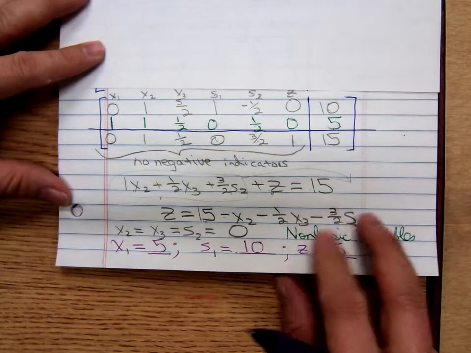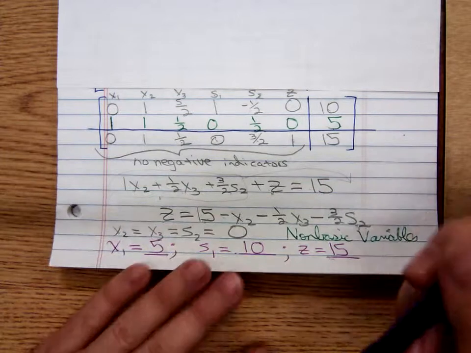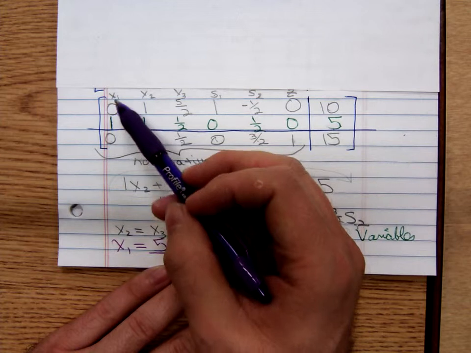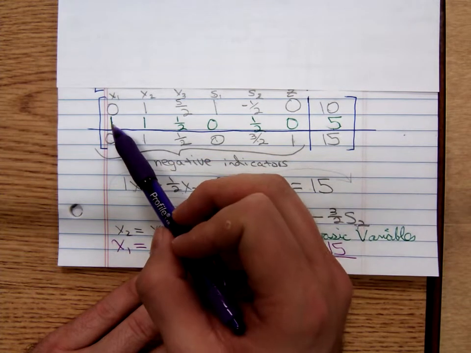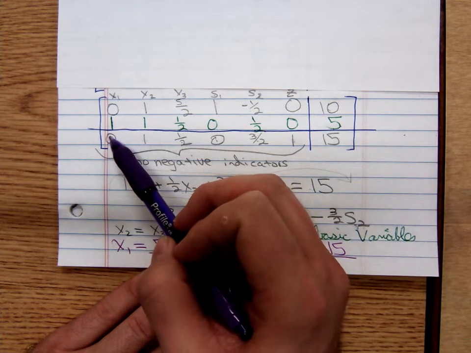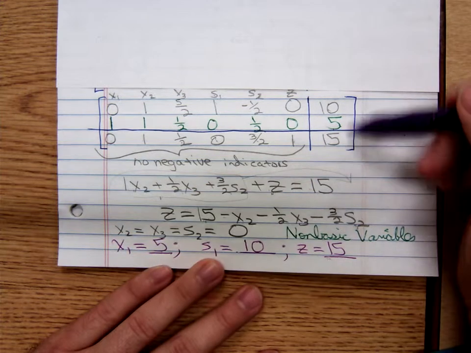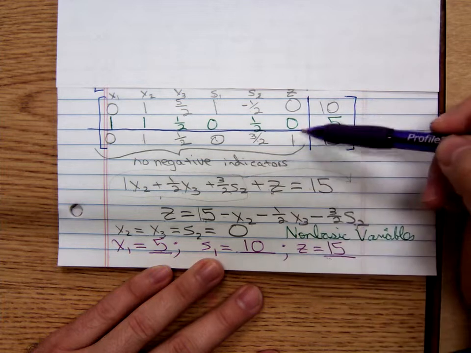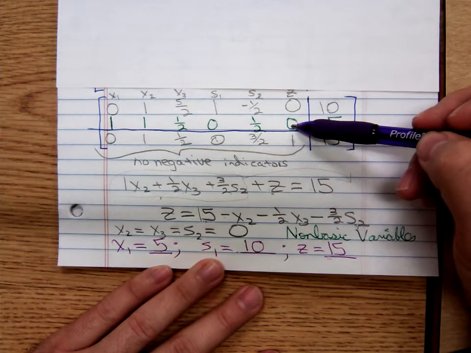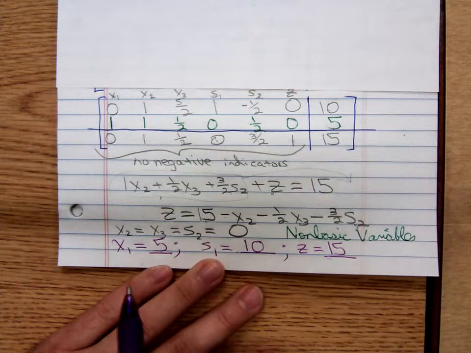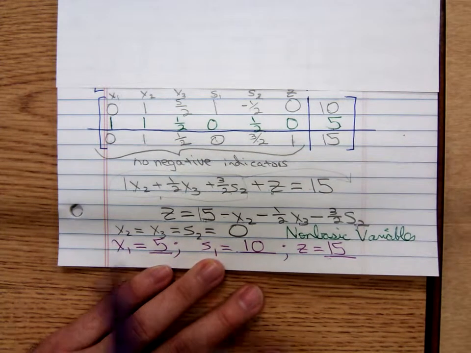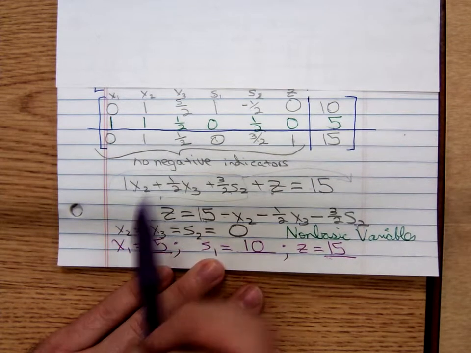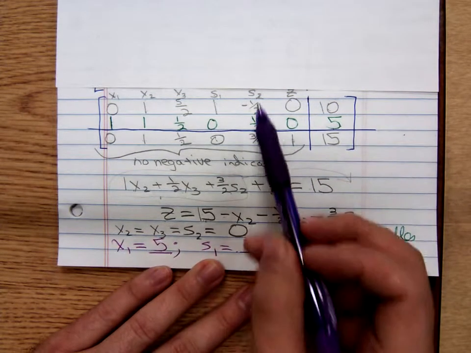I think it's easier to see the ones that are not going to be set to 0. Anything that has a single 1, all the rest 0, will not be set to 0. Their values are to be read from the last column. A single 1, all the rest 0. Anything that has anything other than a 1 and the other zeros will be set to 0. So x2 is set to 0, x3 is set to 0, and S2 is set to 0.